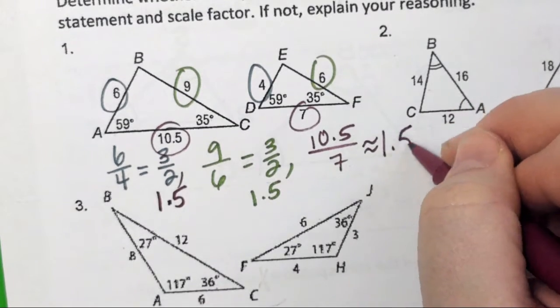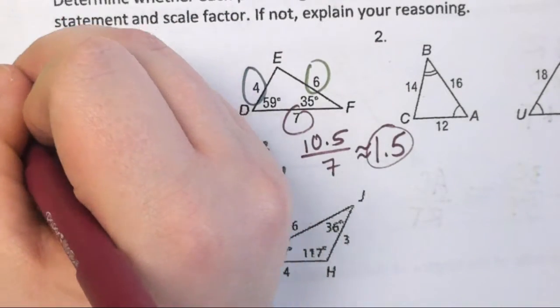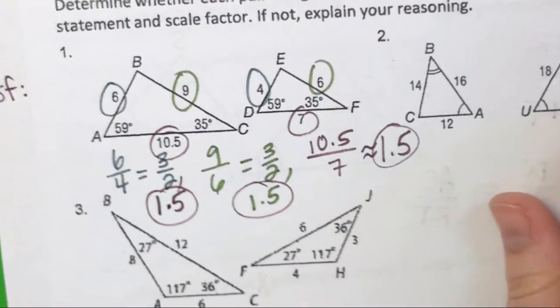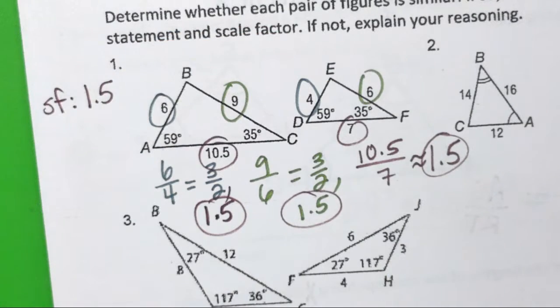Oh, you got 1.5. We got the same number each time. So if they ask us for the scale factor, I would say that's 1.5. Or you can put 3 over 2 if you'd rather do a fraction.